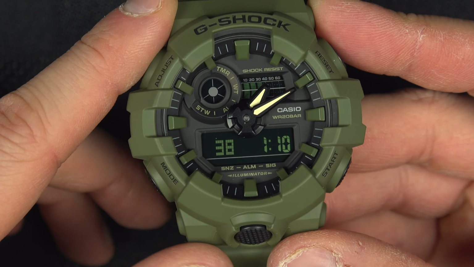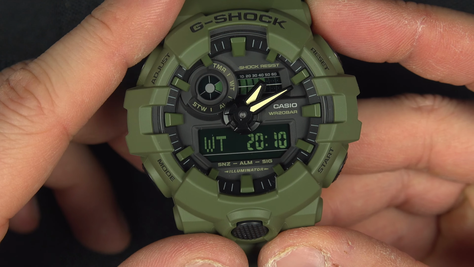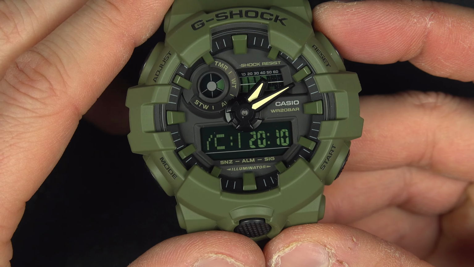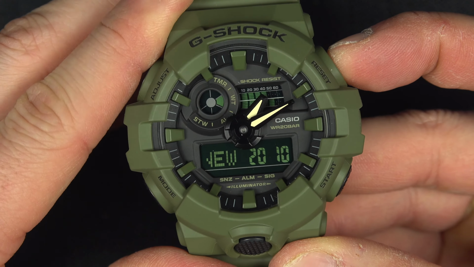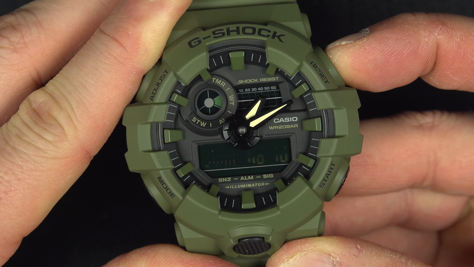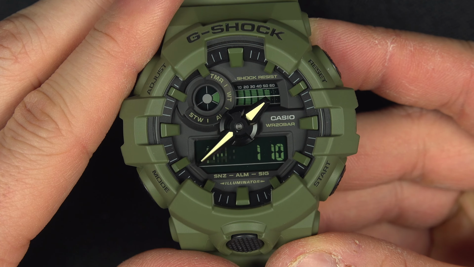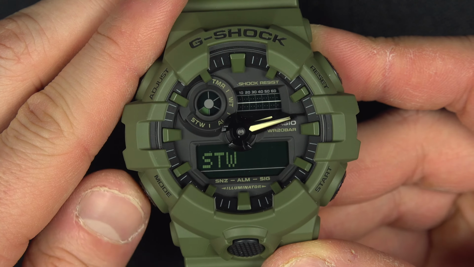Now if I want to go back to my New York City time, go back to that page. I'm already on New York City, and I can press and hold the reset button to swap back to New York City. So that was easy as that.